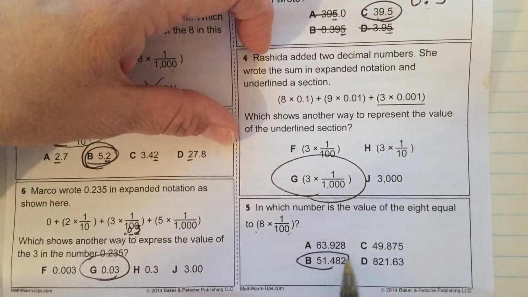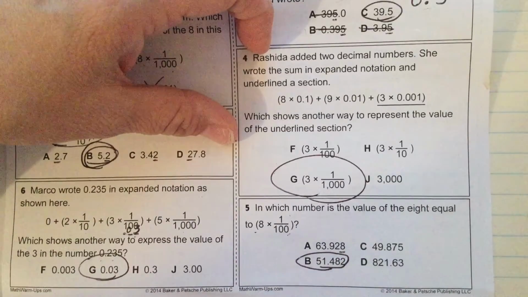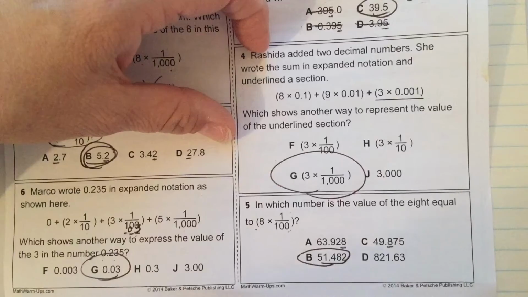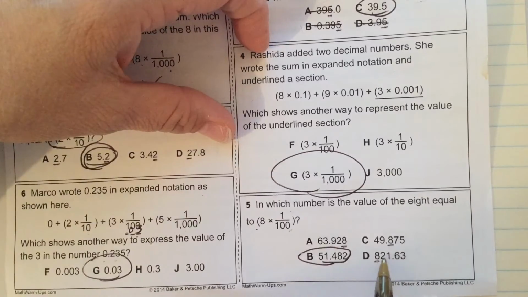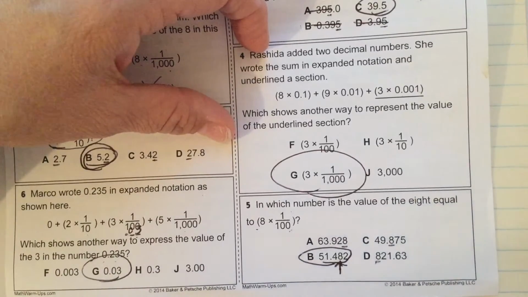Okay, should have marked B. A, it has it in the thousandths place, the third place past the decimal. C, it's in the tenths place, the first place to the right of the decimal. And D, it's in the hundreds place. Ones, tens, hundreds. And B, it's in the hundredths, THS, means to the right of the decimal.